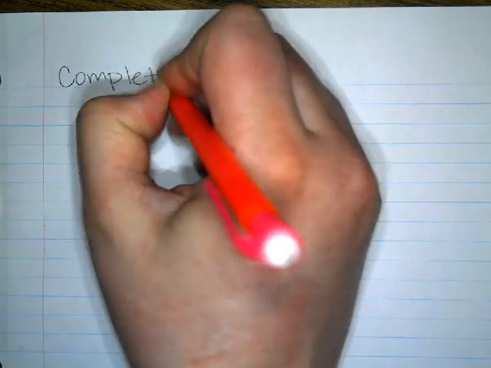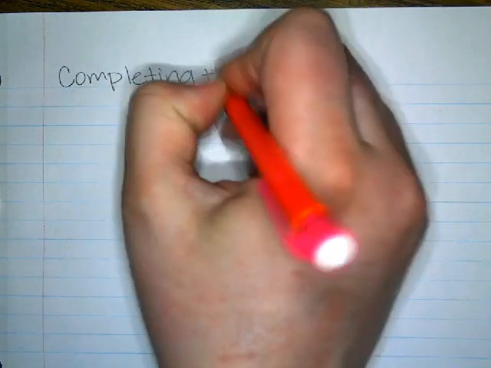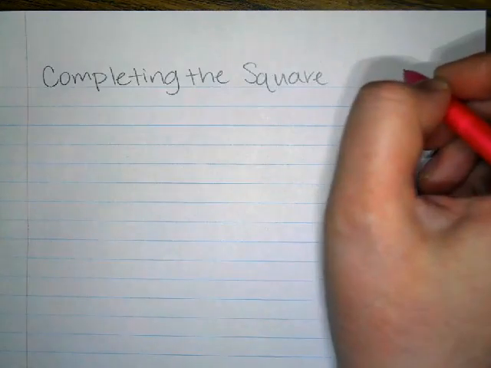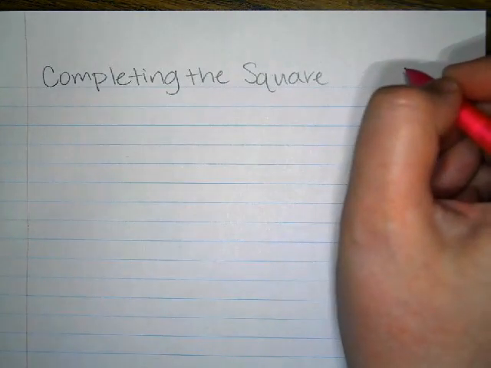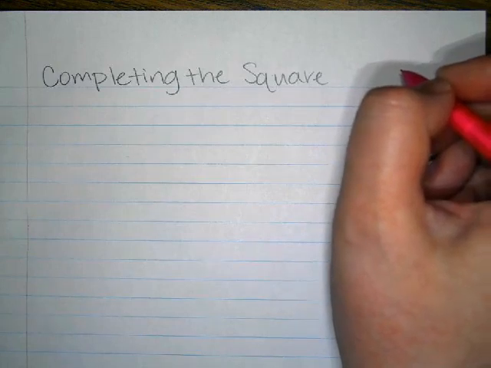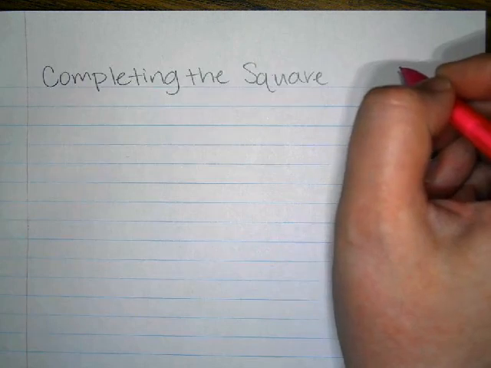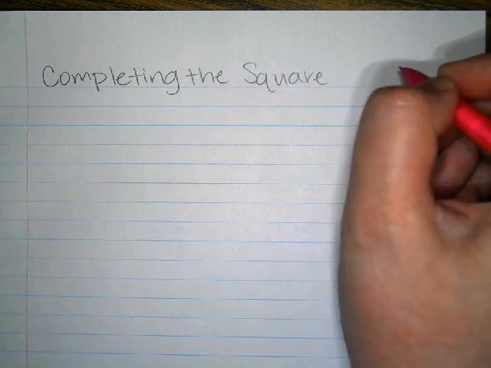Going to do completing the square to solve. So we're still going to have quadratics, we're still going to be solving, but the method that we're going to use to solve today is completing the square.